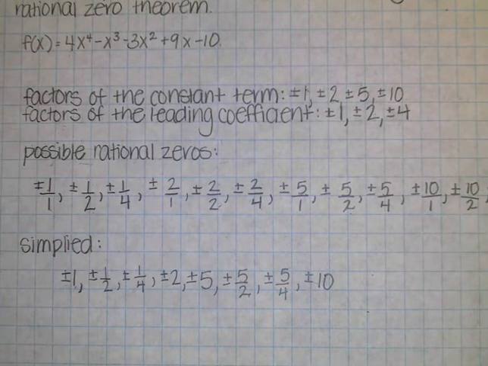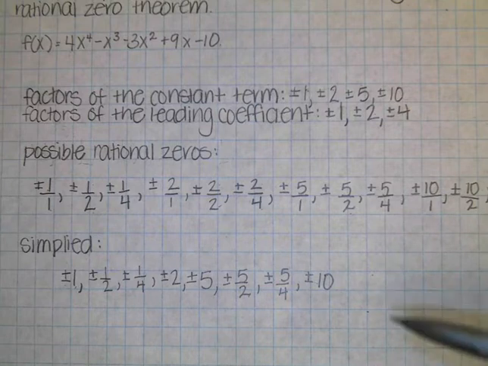In the next problem, we will be going a step further and actually seeing which ones of these possible rational zeros are one of the real zeros of the function.